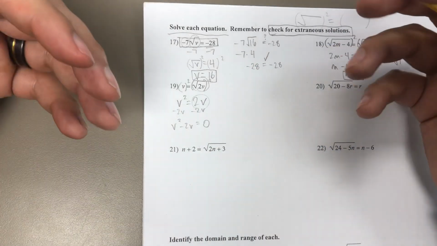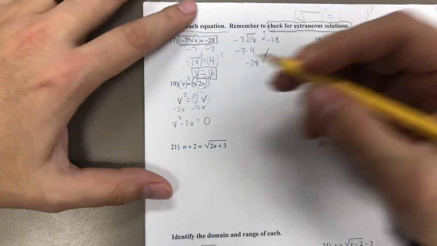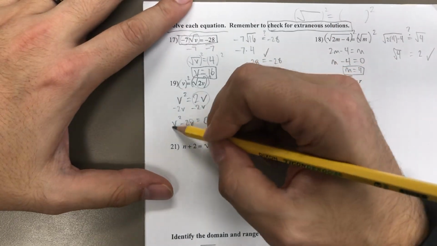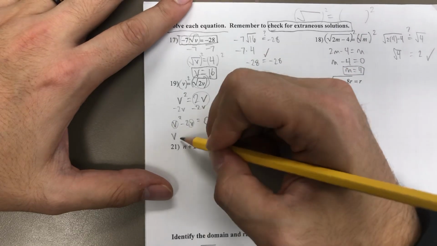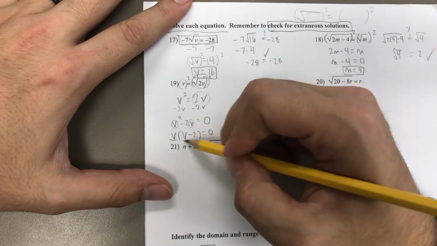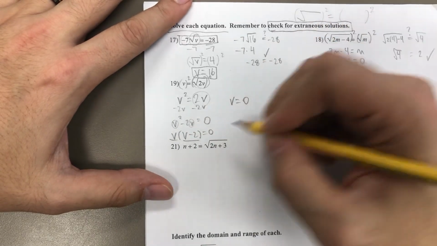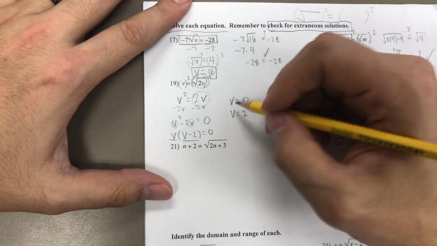Then I need to factor it or use the quadratic formula to find my two solutions. Yes, there's going to be two solutions here. So I have a v and another v, so I can factor those out, and I get v times parentheses v minus 2. And then for each one of these little factors, I set it equal to 0 and get one solution each. So from this one I get v equals 0, from this one I get v equals 2. So these are my answers.